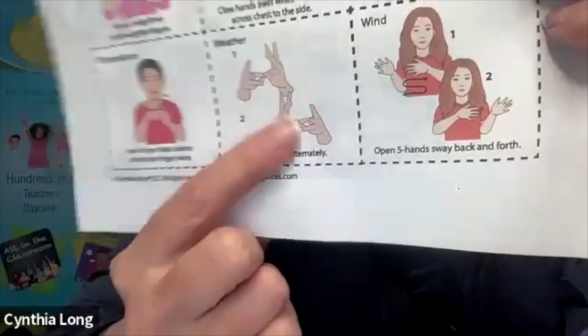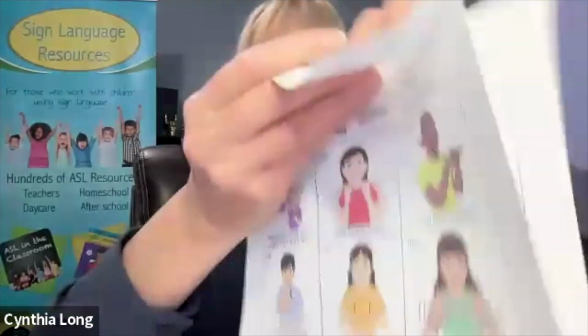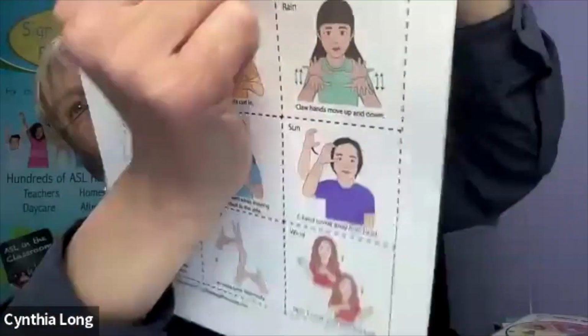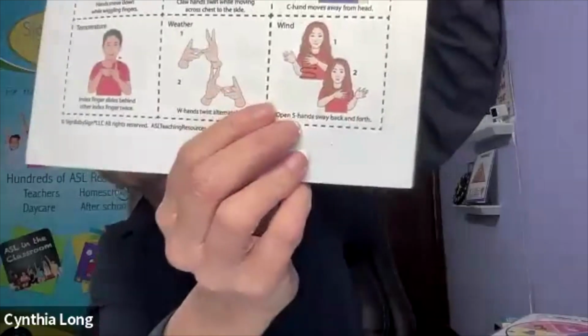All right, so weather right here. That's weather. It's the W hands going. There's also another kind of flashcard set that looks a little different, like these. And we expand it out to add additional signs as well. Now we're looking at the wind. And that is like this. It could be windy like this, but that's the fun part.